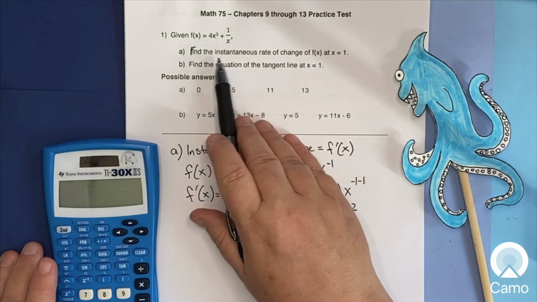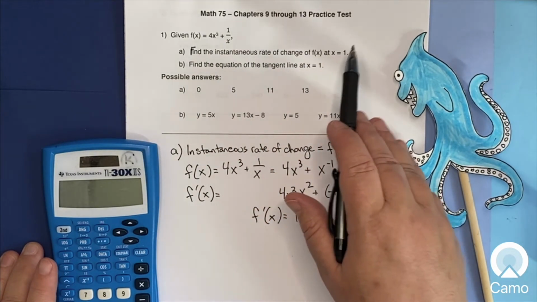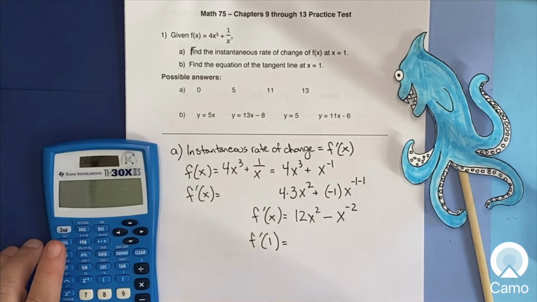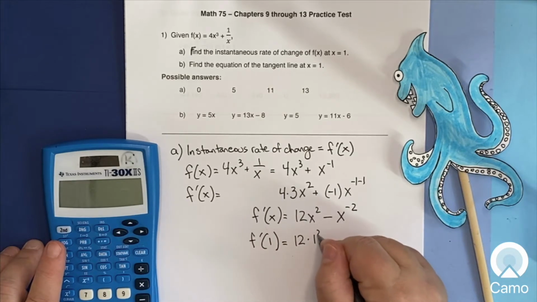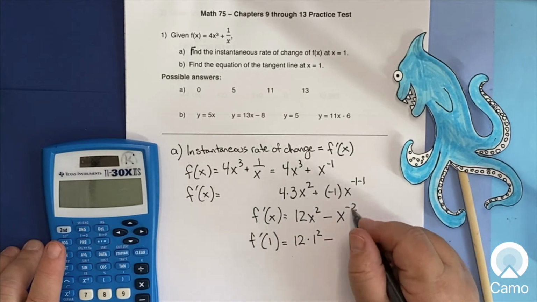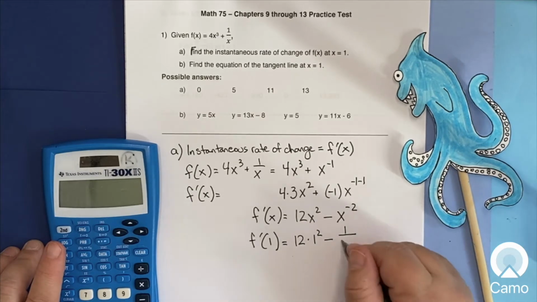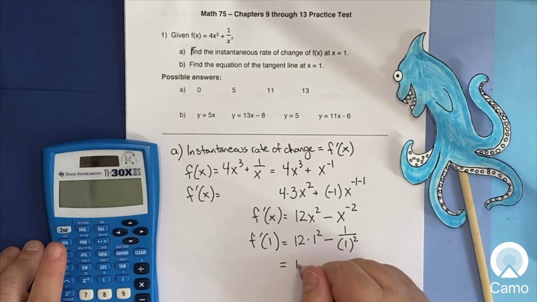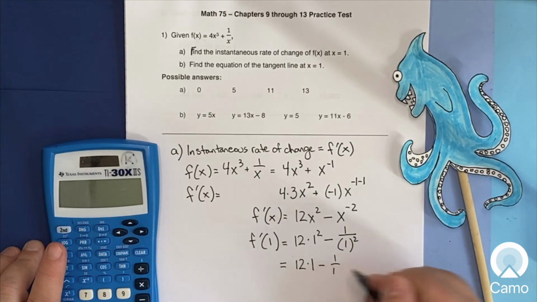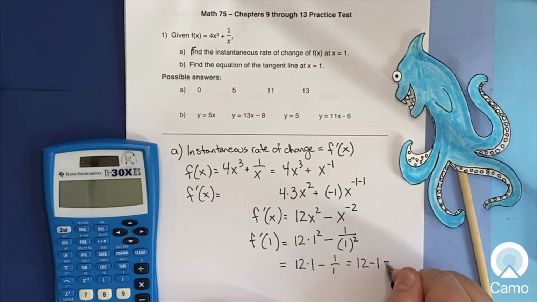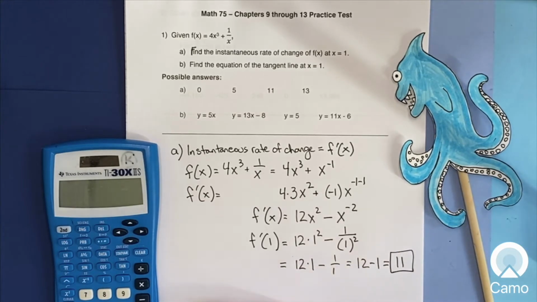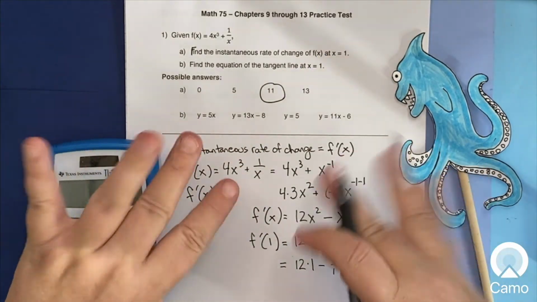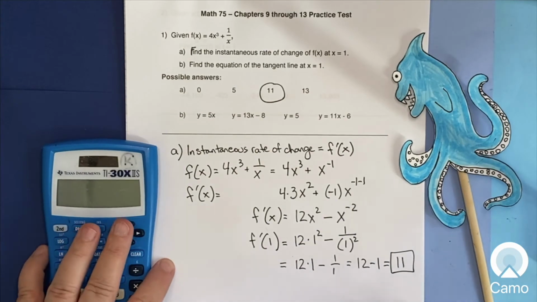What it wants is the instantaneous rate of change of f of x at x equals 1. So we need to find f prime of 1. So I just plug in 1 squared there. And then this is 1 over x squared, so it's going to be 1 over 1 squared. So this is 12 times 1 minus 1 over 1, which is 12 minus 1, which is 11. Yay! And up here for part A, I see 11. Yay! We're very excited.